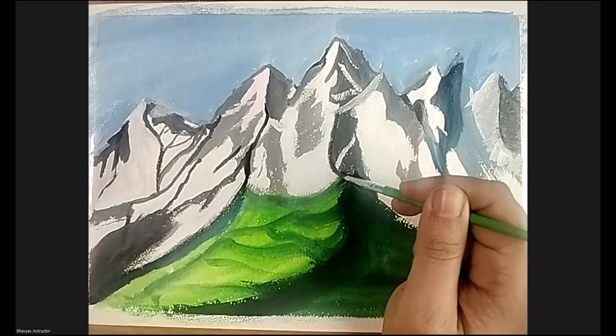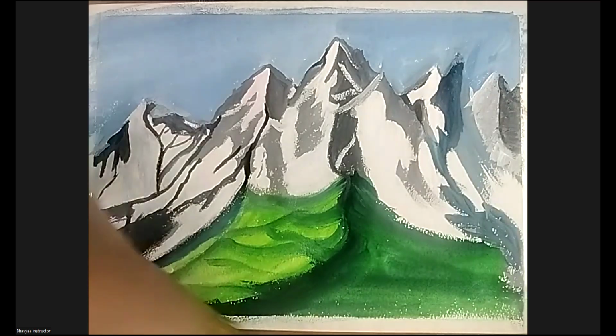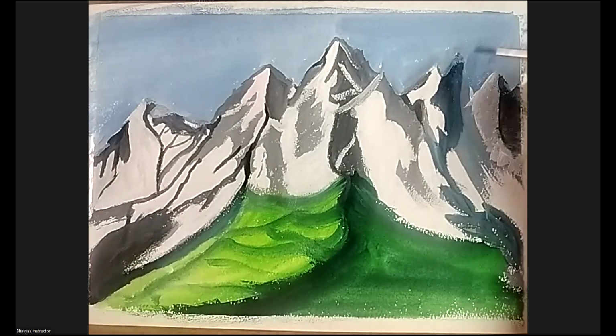And even perspective also should come when you are doing a mountainscape. Okay. This is the mountainscape. If you want to add a little more darker value here, you can easily add like this by using Persian blue.